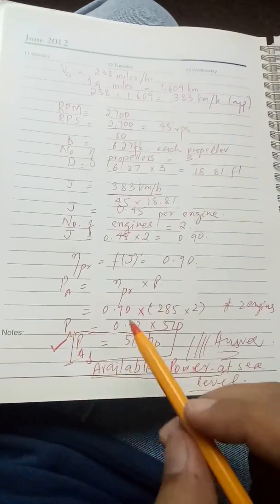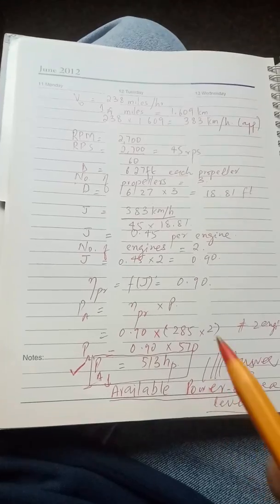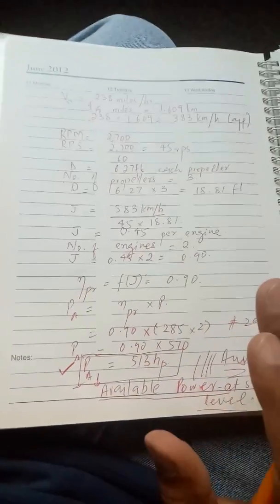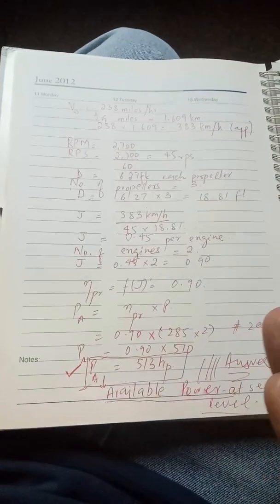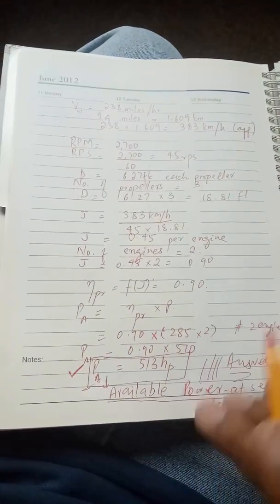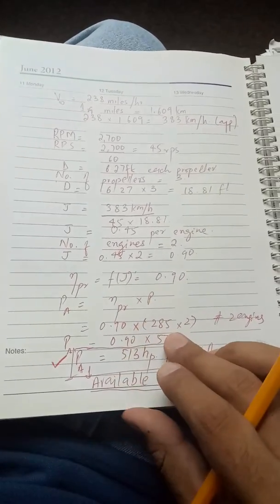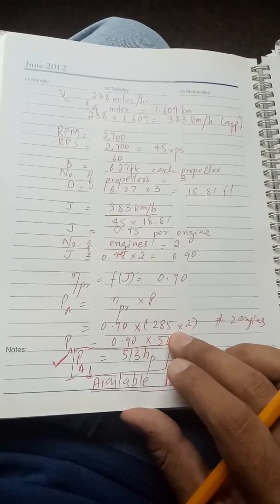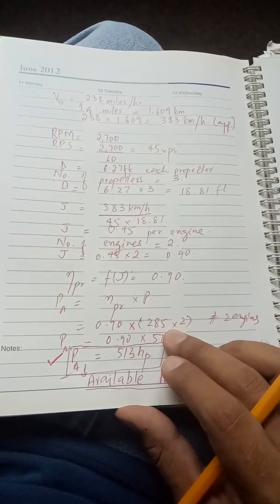Okay, so this is how you're going to have this answer, and I hope that I have explained to you the numerical as per the concept for the engine propeller combination. You can go through this example if you want to practice this by yourself, and you can go through the videos as well for your clarification of the ideas and basic concepts that we have delivered.